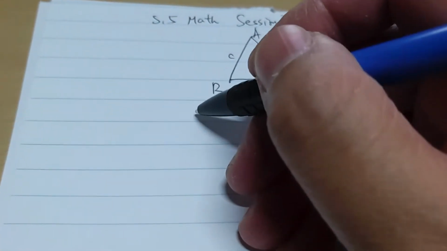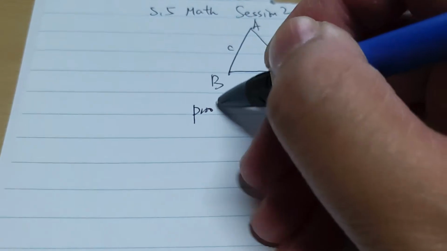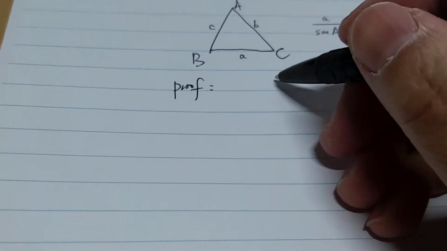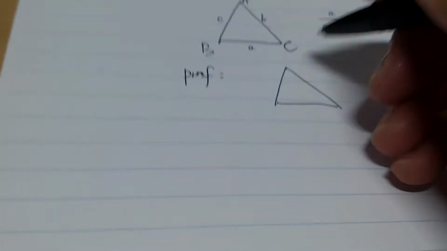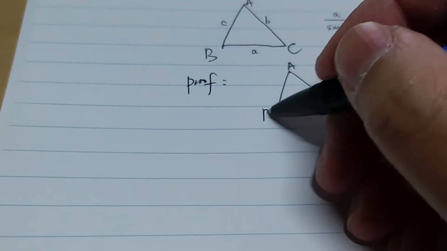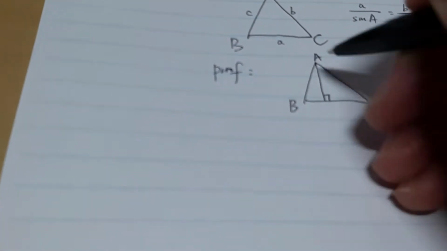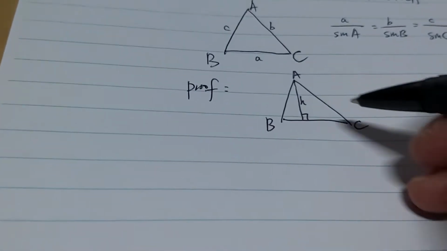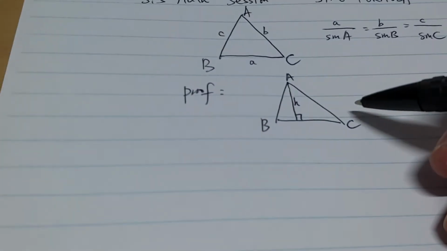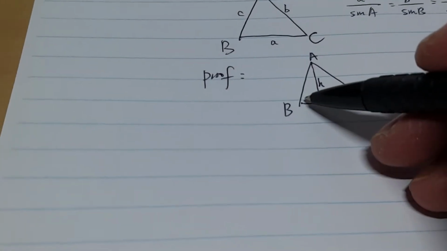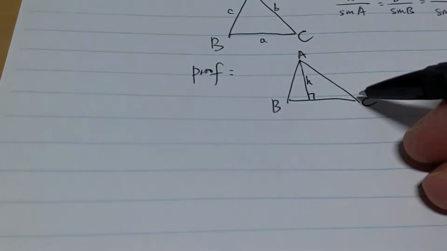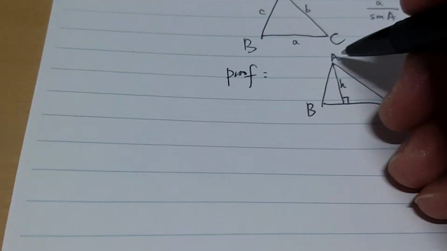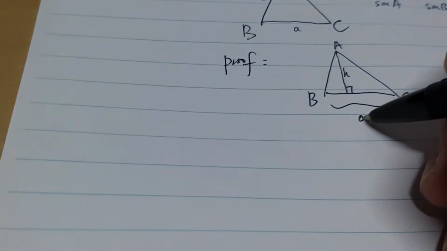Okay, let me prove it to you. Given triangle ABC, when we want to prove the sine formula, of course we have to find sine B and sine C. First of all, this angle is A, this is B, this is C, isn't it?